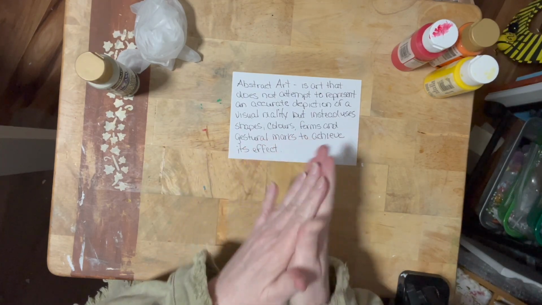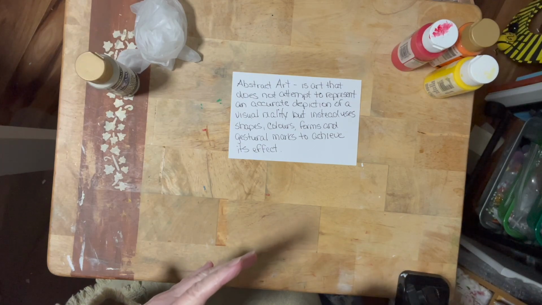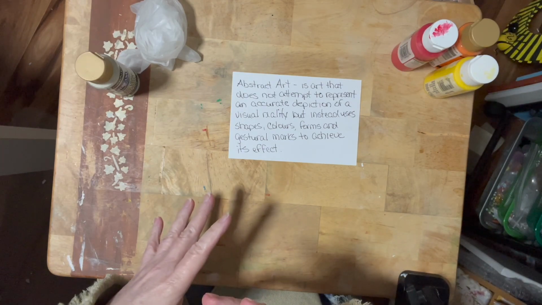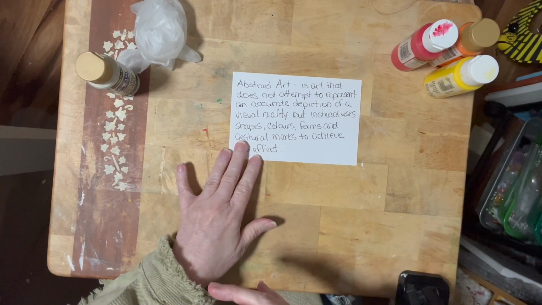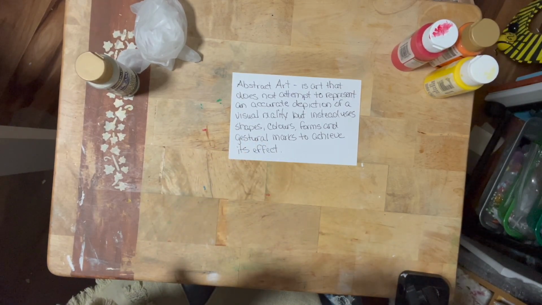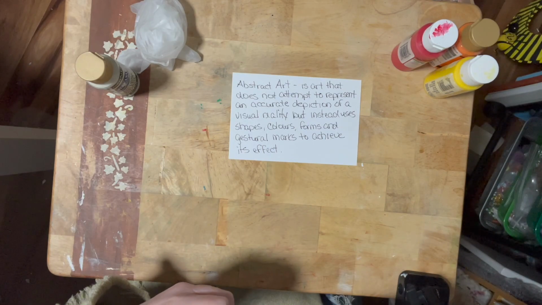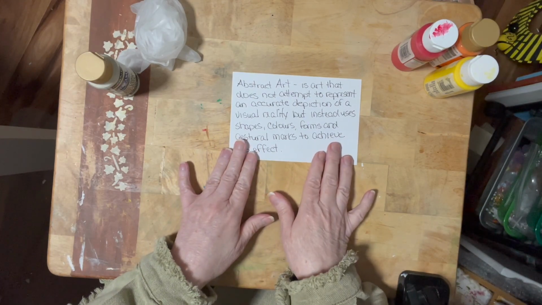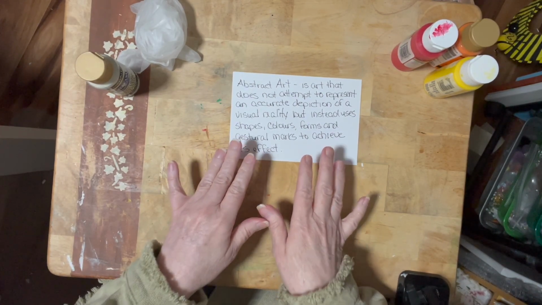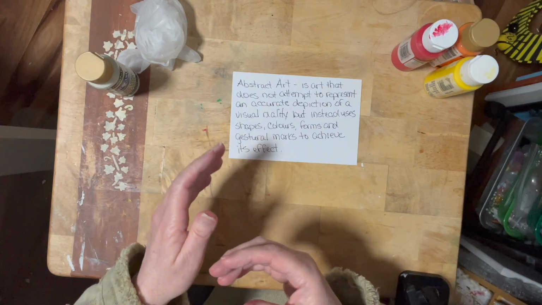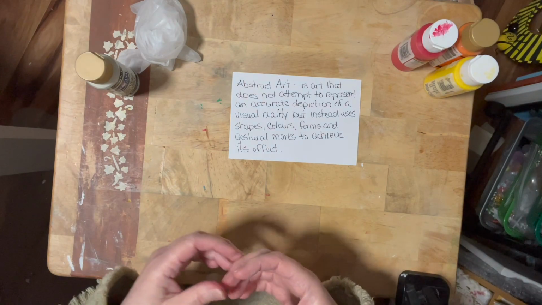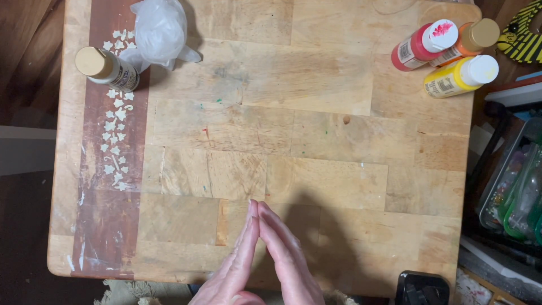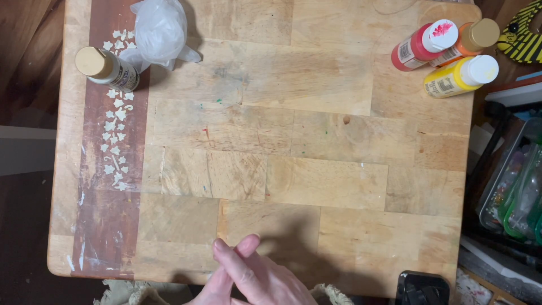The other kind is like a multi-class, very in-depth, because it's not only about the shapes that you include, it's about how you use color and what the colors represent. Because in abstract art, because you're not doing an exact image of what you're painting, colors represent, they take on new meanings. And when you do abstract art, you don't use paintbrushes.